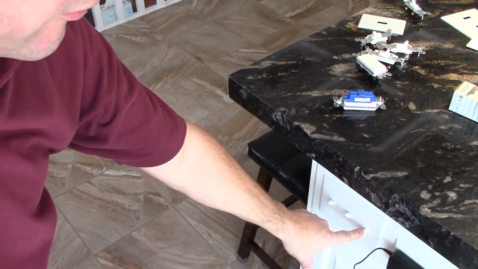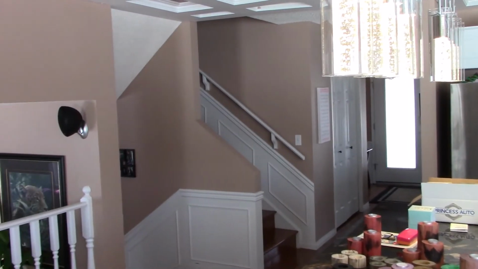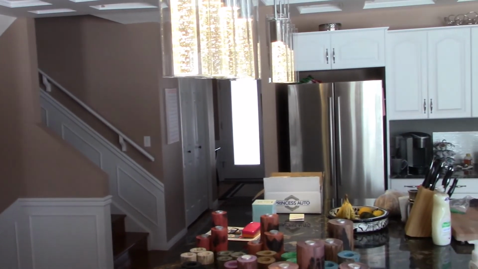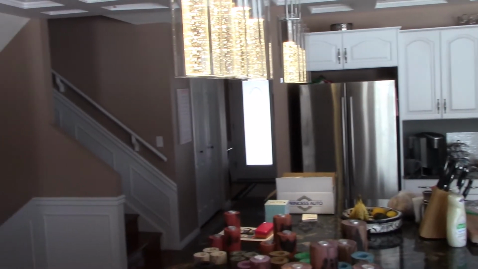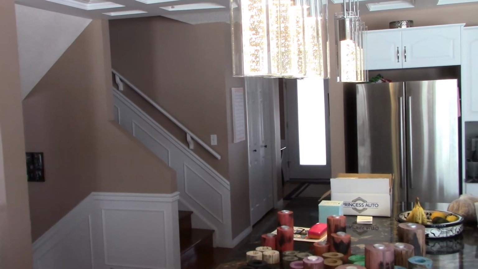So if I flip that rocker switch, you'll be able to see that the pendant lights are indeed on. So then you'll see that they're on from that location.